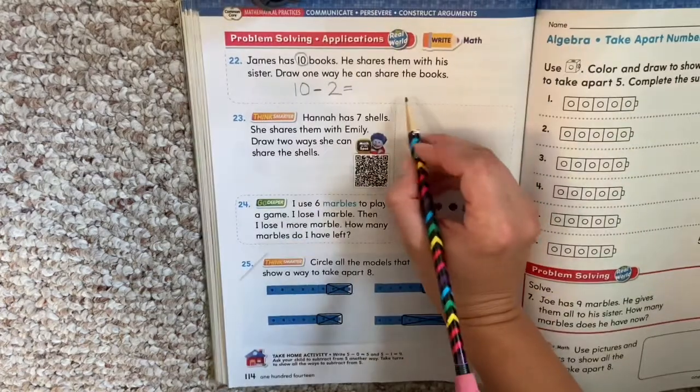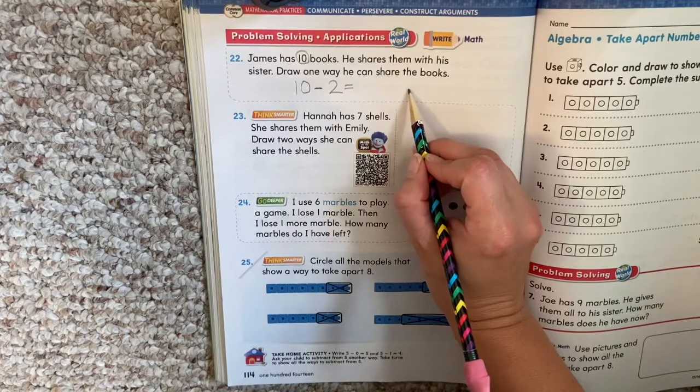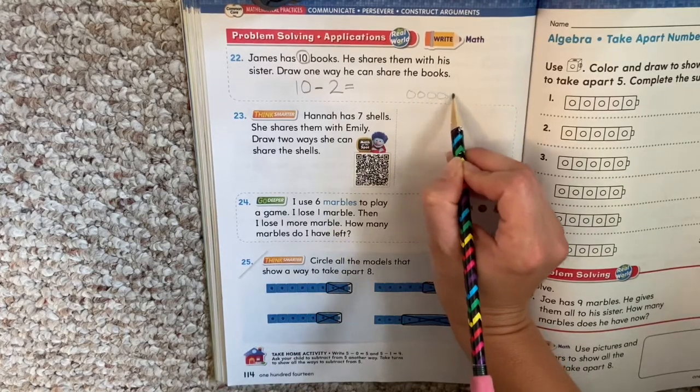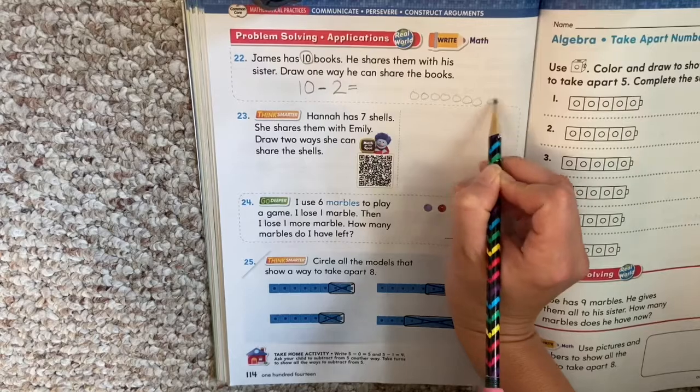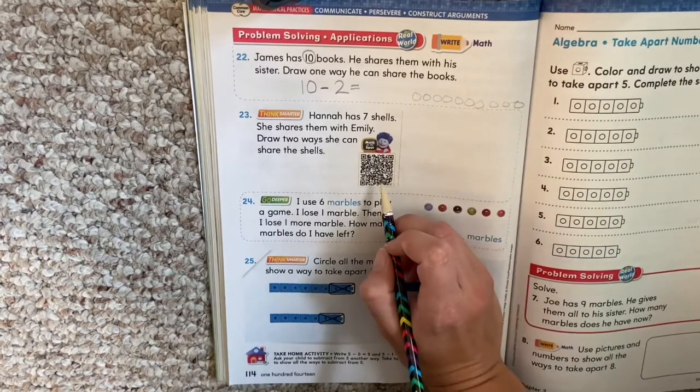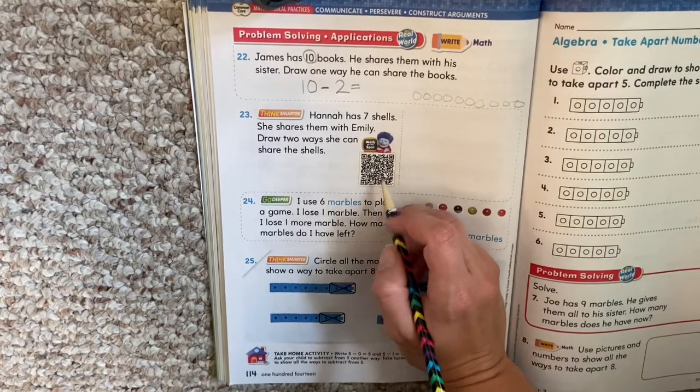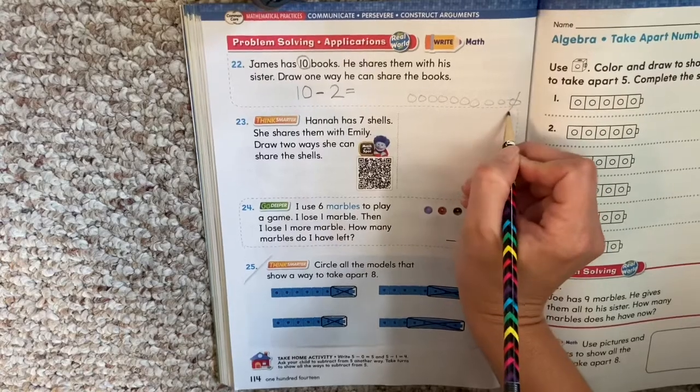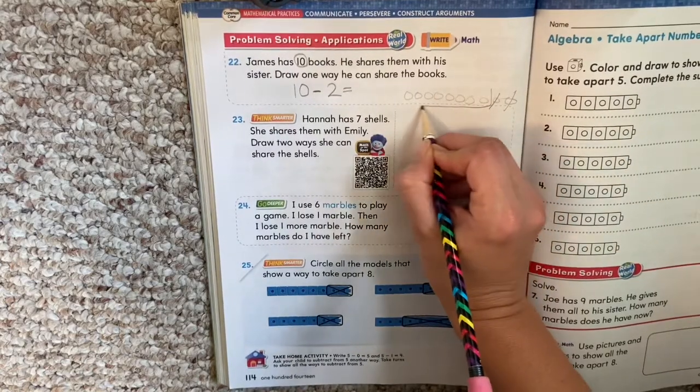All right, let's draw a picture. Draw your 10 books. Okay, how many are we taking away? 2, so cross off 2. What's left?